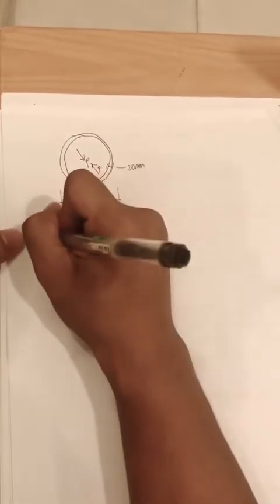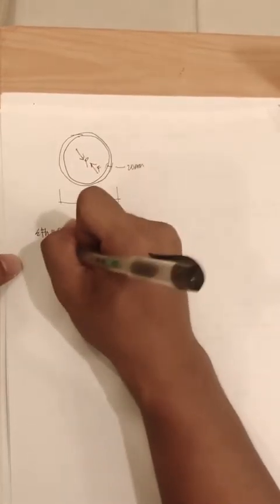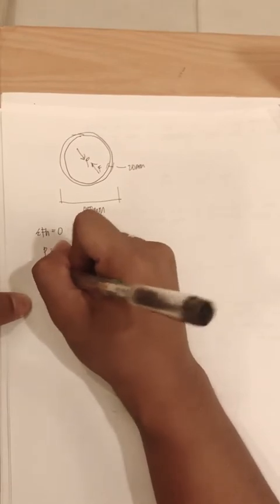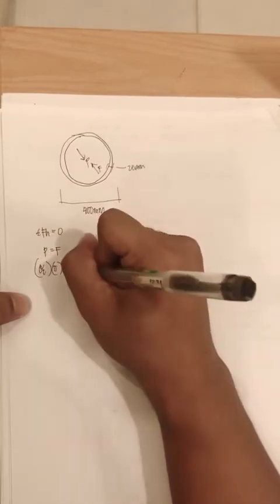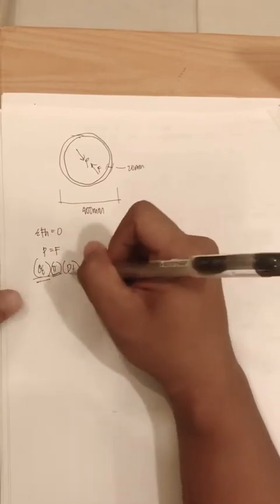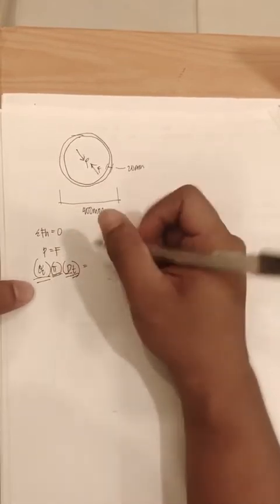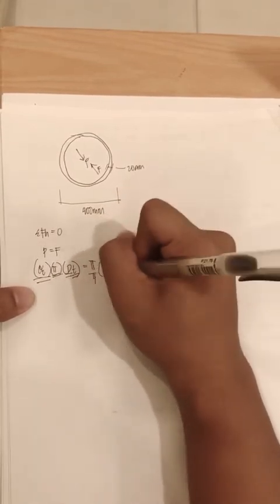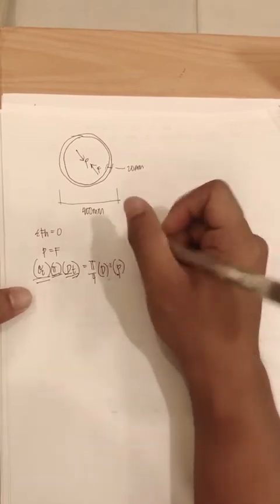Next, by summation of forces along horizontal is equivalent to 0. T is equivalent to F, where T is equivalent to stress times pi d t, where d is the diameter of the tank and t is the thickness of the tank, equivalent to F. F is pi divided by 4, the area, times d squared times P, the internal pressure.